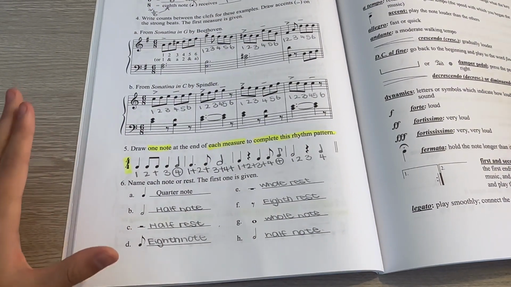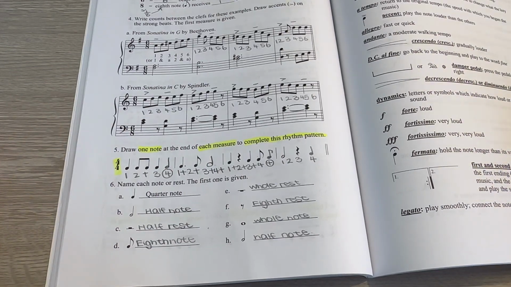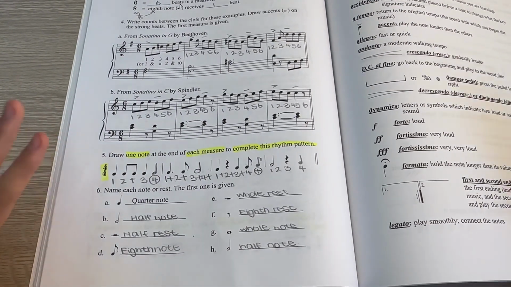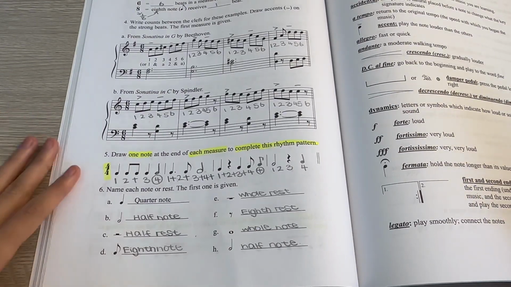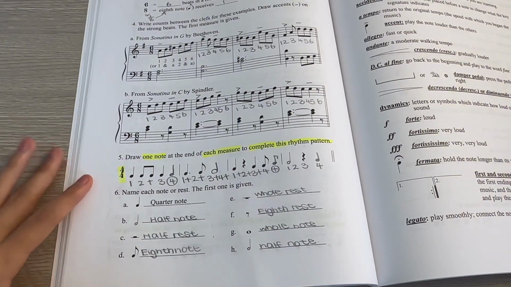But I believe all of the rest should be correct. But if I do make any mistakes that you notice, please let me know. And I am more than happy to fix them and redo them. So yeah, but I'm terribly sorry for that mistake.